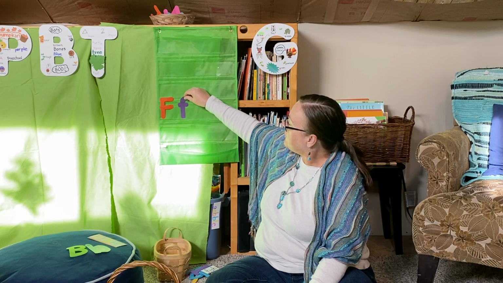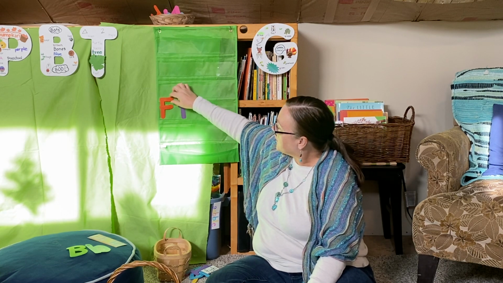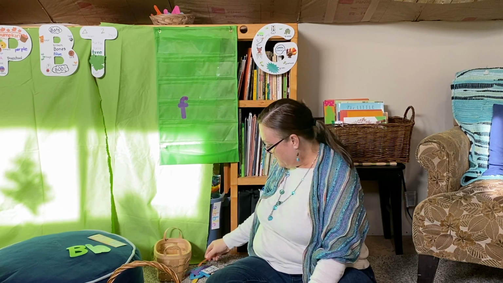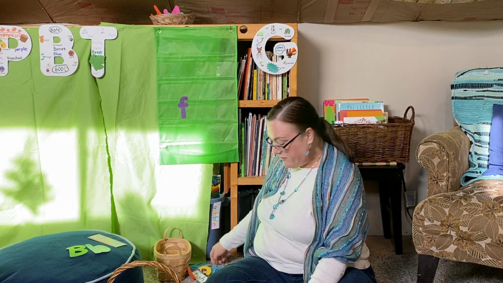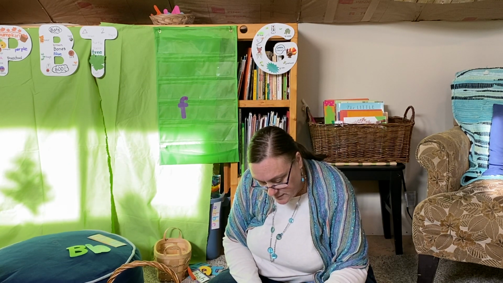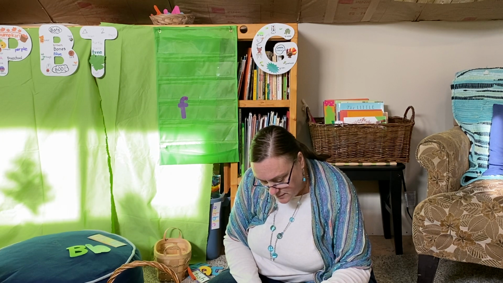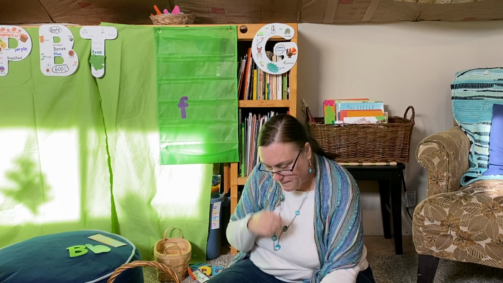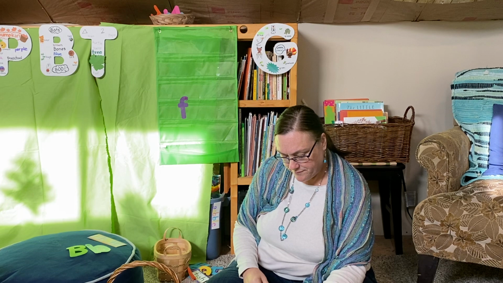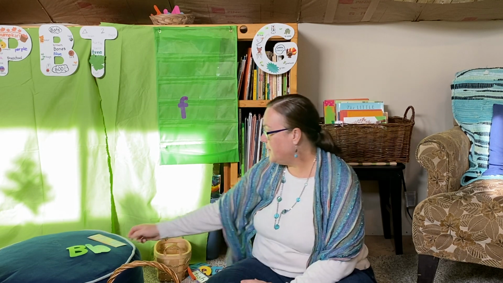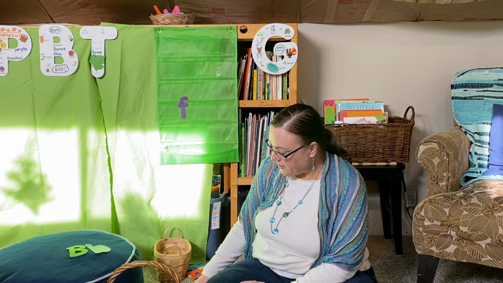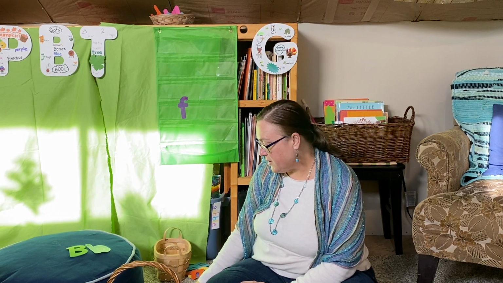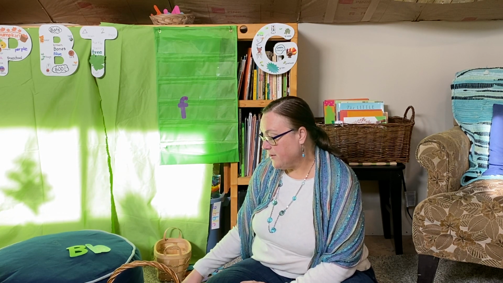Here's a little F, but it doesn't look like our big purple F. But you might be able to find a purple F somewhere else in your letterbox. So that's one way, parents, that you can integrate those lowercase and uppercase letters together.